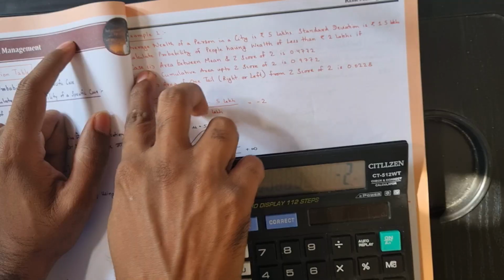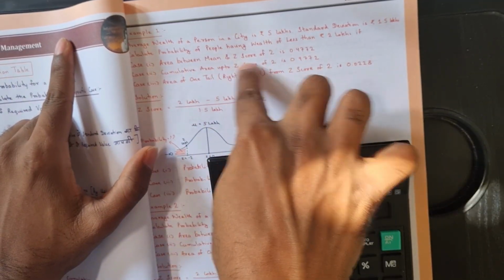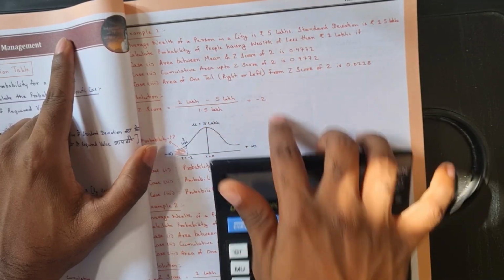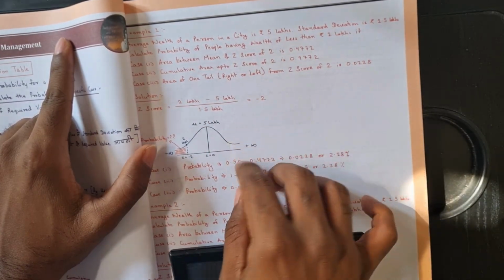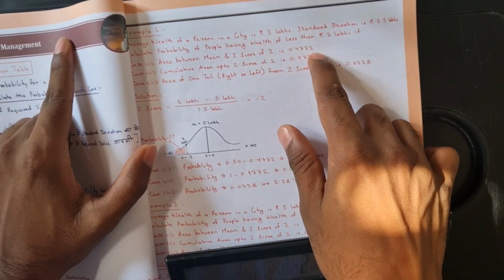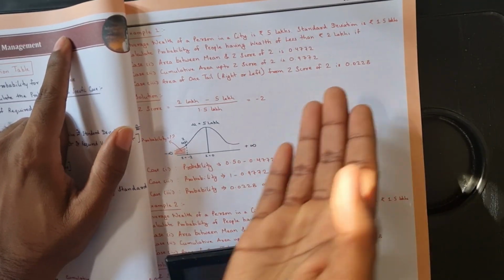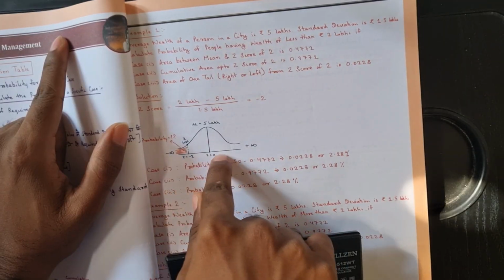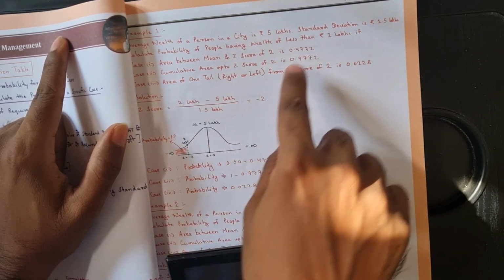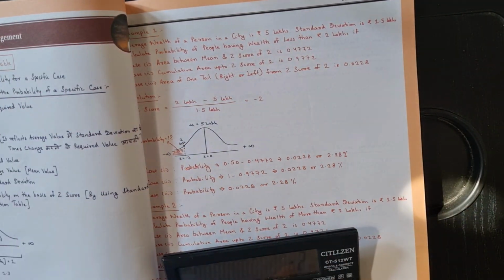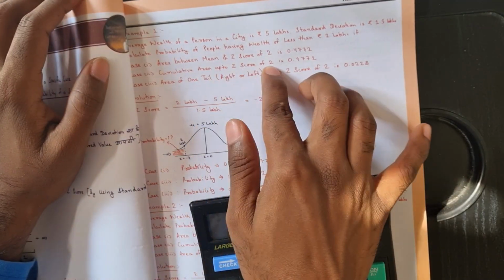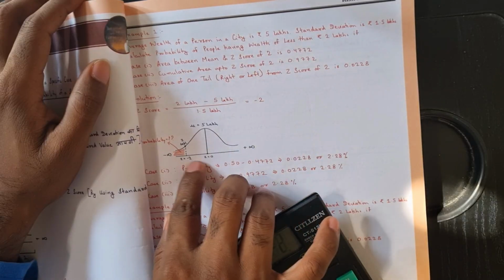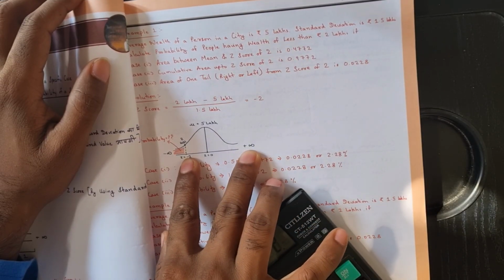Now what they are asking is, case 1, the area between the mean and z-score of 2 is 0.4772. Mean and z-score of 2, that is here. Since it is equally distributed, this will be the same for the negative side also, so this part will also be 0.4772. The cumulative area up to the z-score is 0.9772.